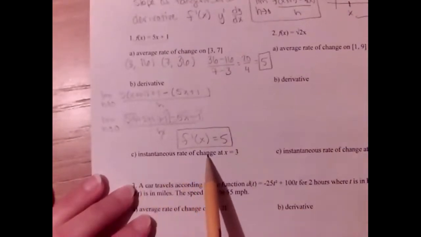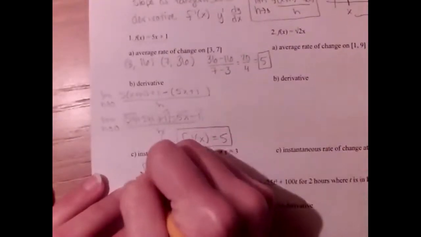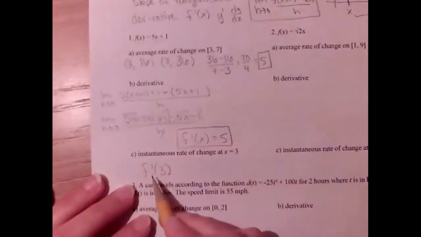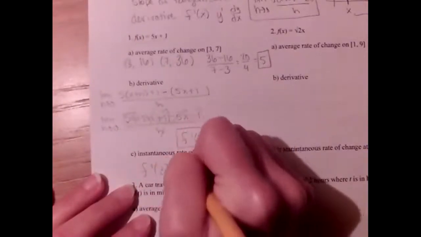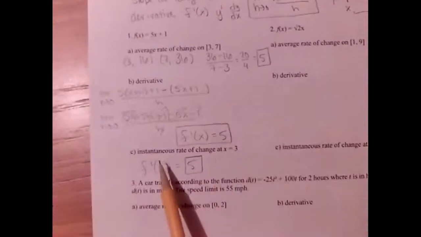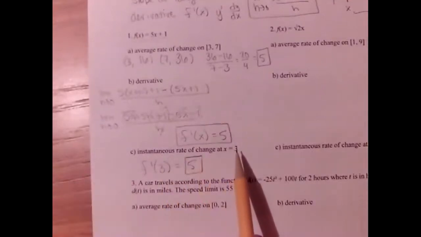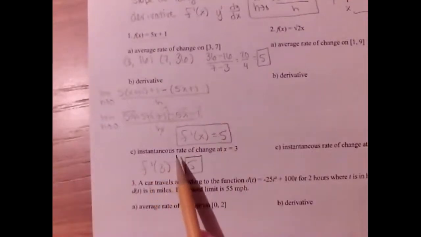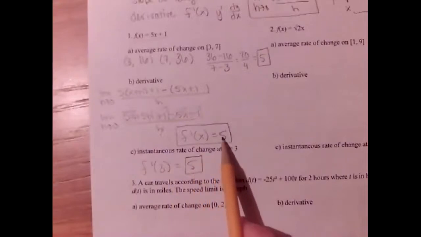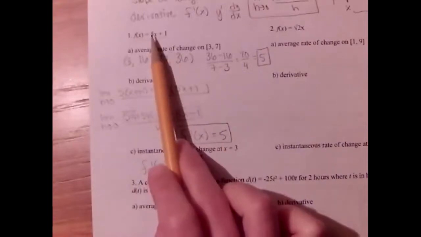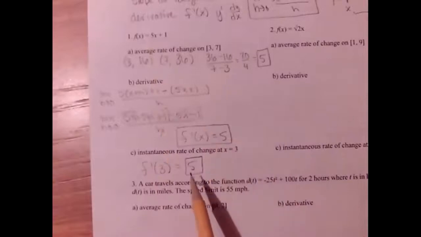So if you want the instantaneous rate of change at 3, f prime of 3, the derivative at 3, that would be 5. If you want the instantaneous rate of change at 7, that would be 5. And if you want the instantaneous rate of change at 14 billion, that would be 5. If it's a line, it's just always going to be the slope.